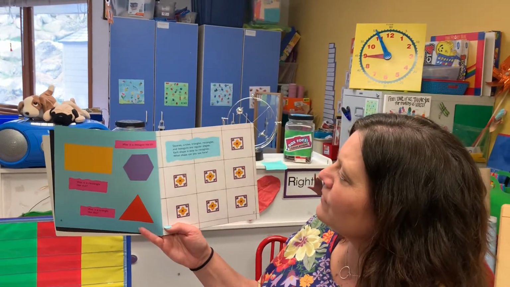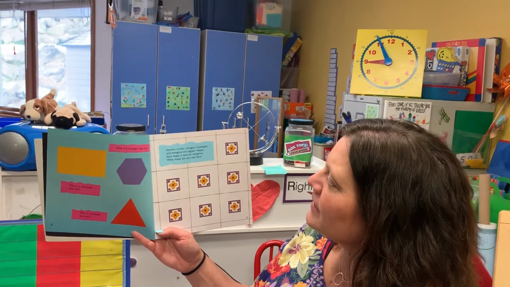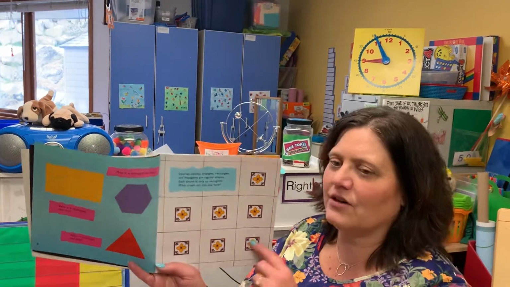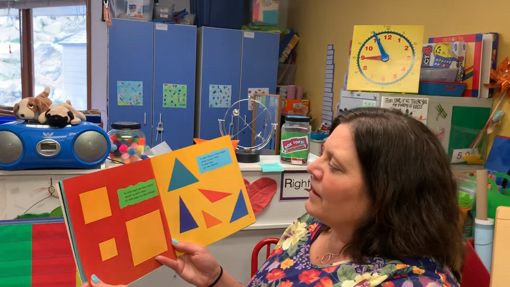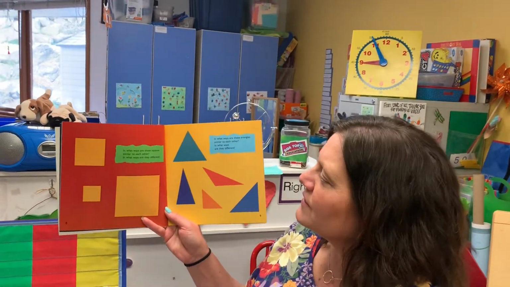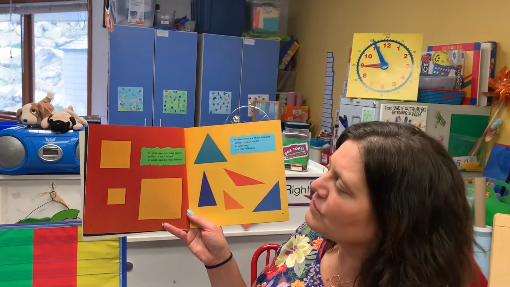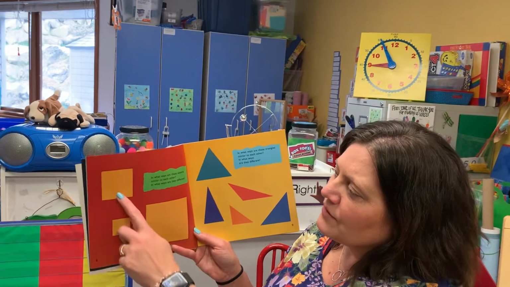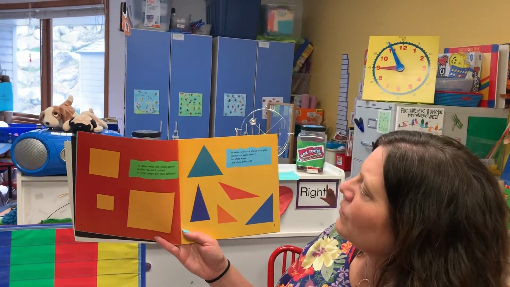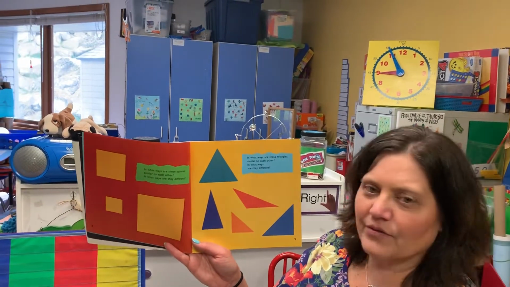Squares, circles, triangles, rectangles, and hexagons are regular shapes. Each shape is easy to recognize. What shape can you see here? In what ways are these squares similar to each other, and in what ways are they different? So take a minute to talk about it. How are they similar? How are they different? In what ways are these triangles similar to each other, and in what ways are they different?